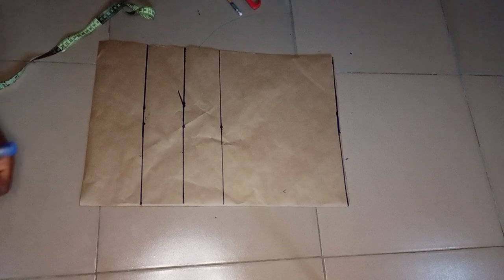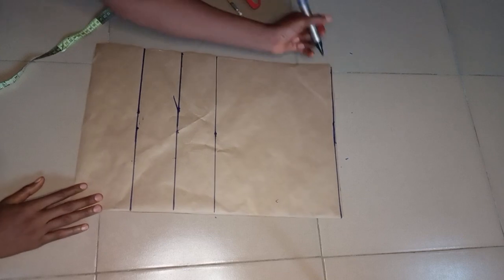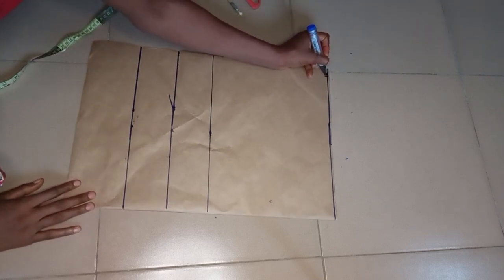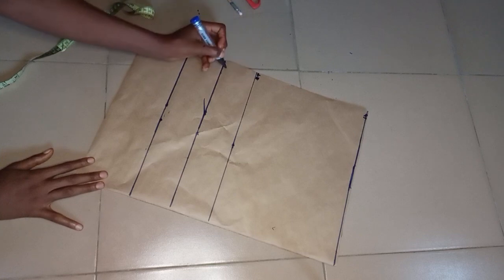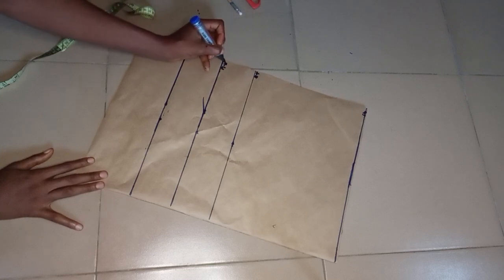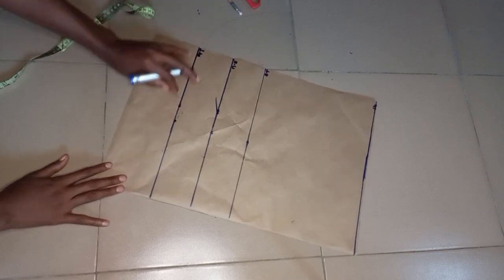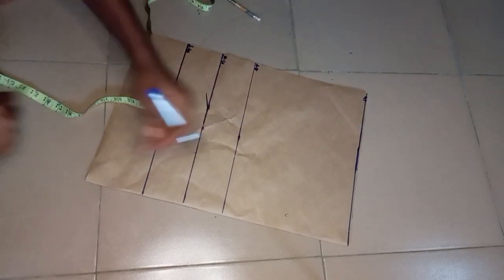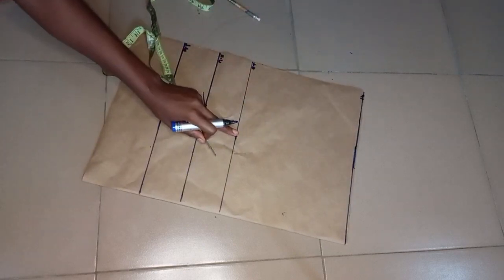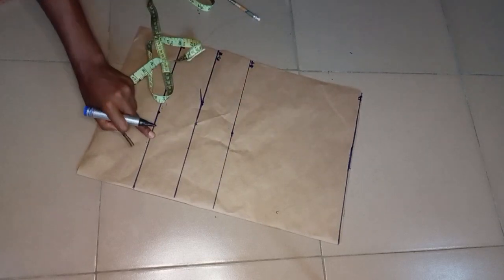To draft your strapless bustier, you fold your material or your pattern paper into two like this. I've already gone ahead to input my basic body measurements, I mean my vertical measurements from my shoulder to my bust, from my shoulder to my under bust, and from my shoulder to my waist point. So from my shoulder to my bust is 10, which I've already marked, then from my shoulder to my under bust is 13, and then from my shoulder to my waist is 16.